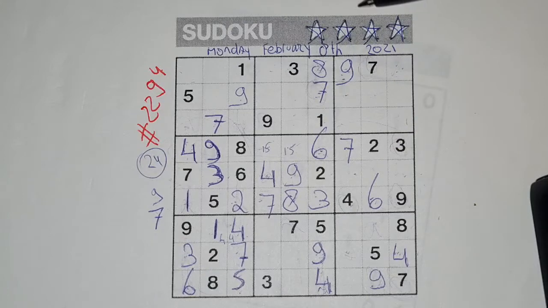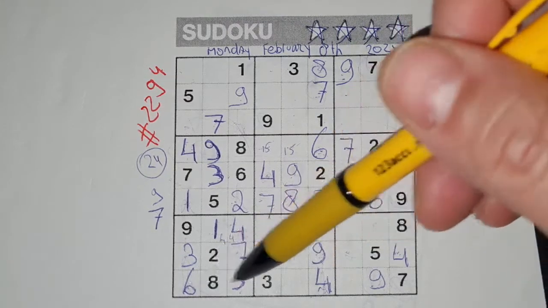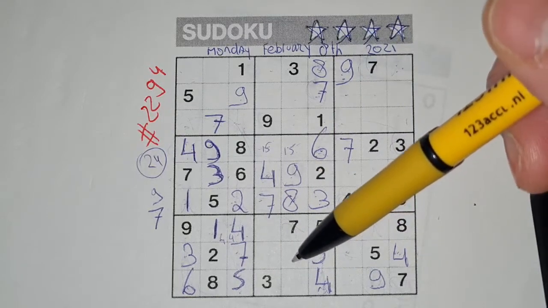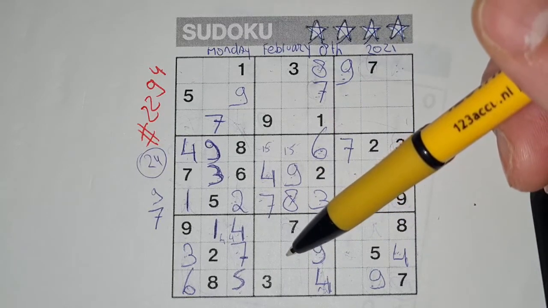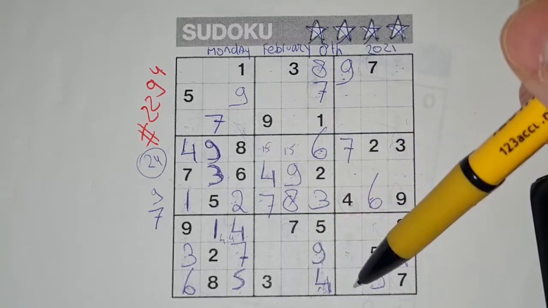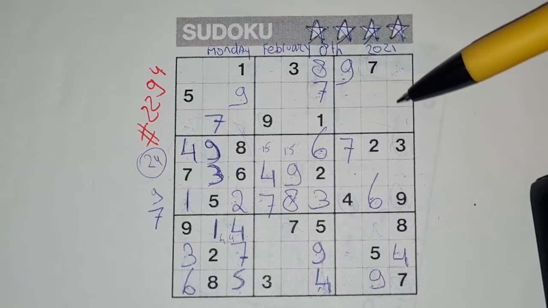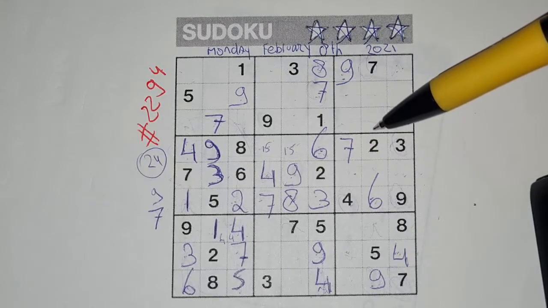2 numbers left in the last row for the numbers 1 and 2. 1 and 2. I cannot fill this yet. Need more numbers.